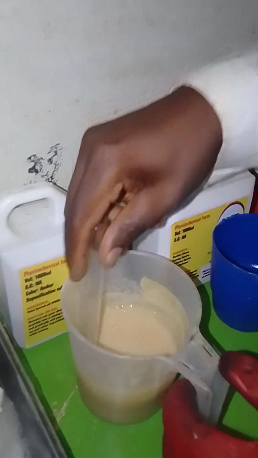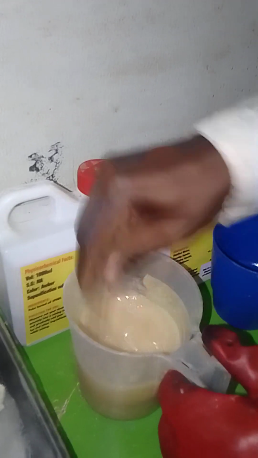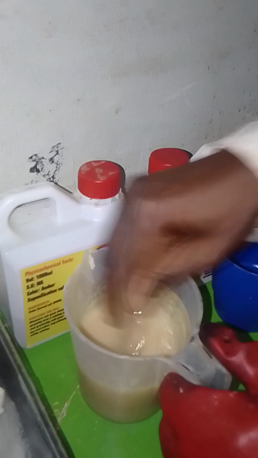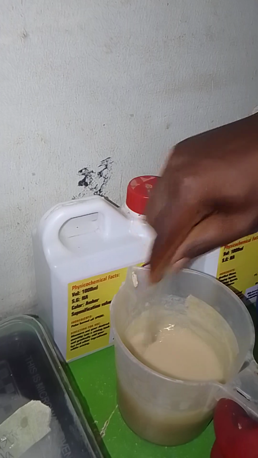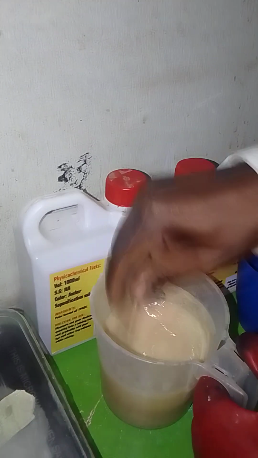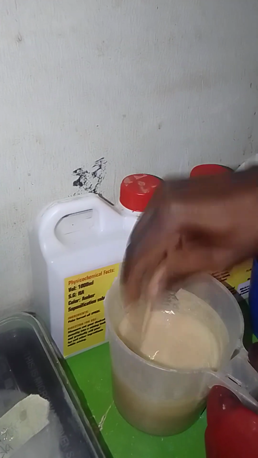Alright, so as you can see, there's no separation, there's no issue with the soap butter at all. So everything just rhymes. You have a very nice laundry bar soap.